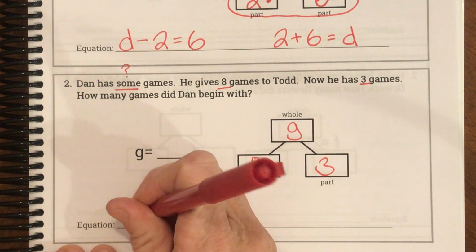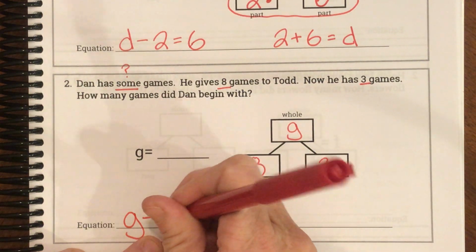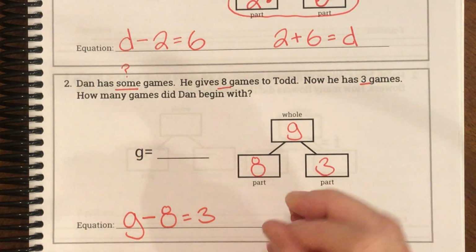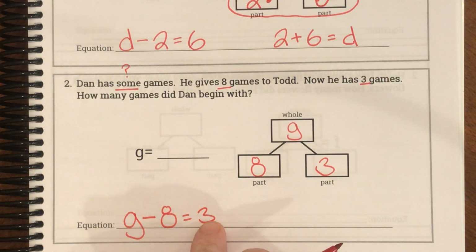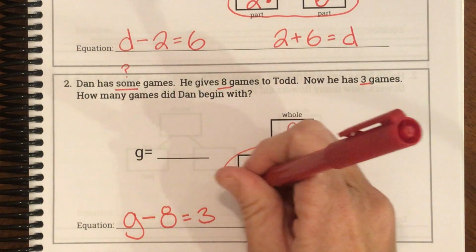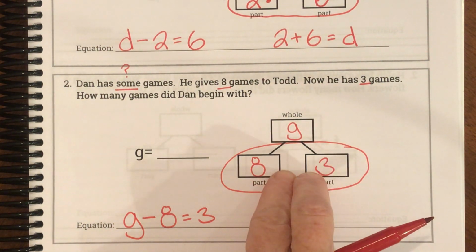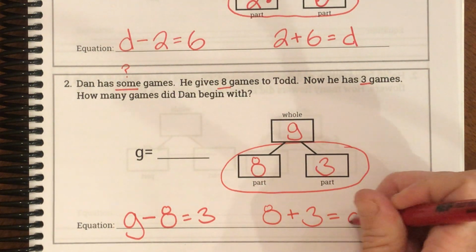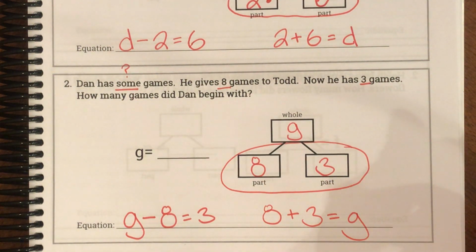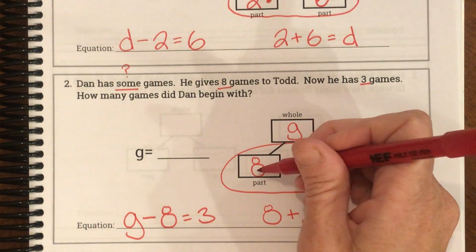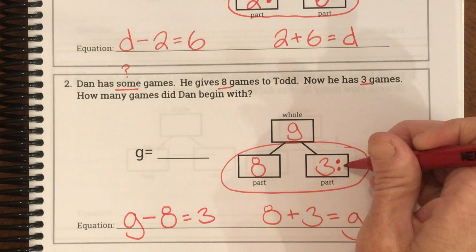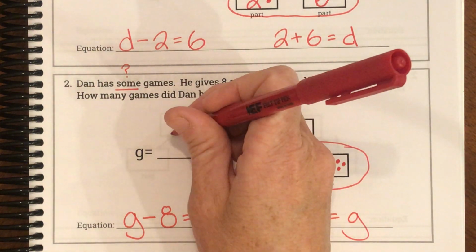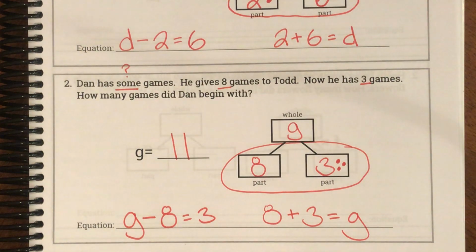So our equation is our whole subtract one part equals the other part. So G subtract 8 equals 3. Or we know that our 2 parts, if we add them together, get our whole. So we could say 8 plus 3 equals our variable. So I'm going to use our count on strategy and say I have 8, 9, 10, 11. So our variable, or our unknown, is 11. So Dan had 11 games to start with. Okay, let's do some of these together, boys and girls.